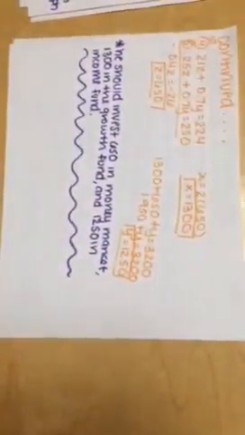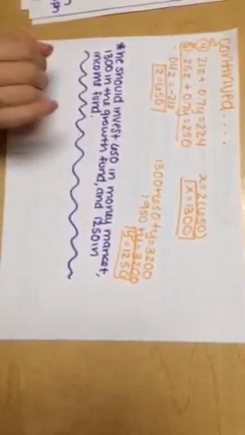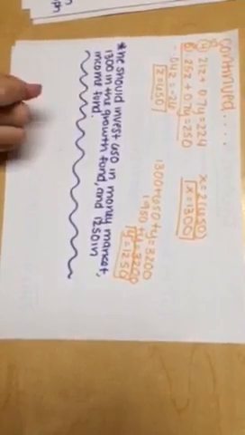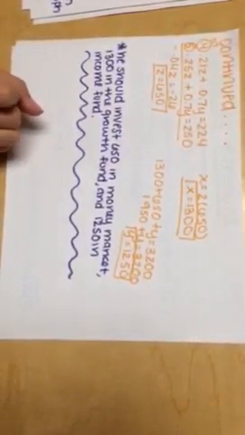So here we have the continuation of the problem and the answer for each fund. Our answer is he should invest $650 in the money market, $1,300 in the growth fund, and $125 in the income fund.